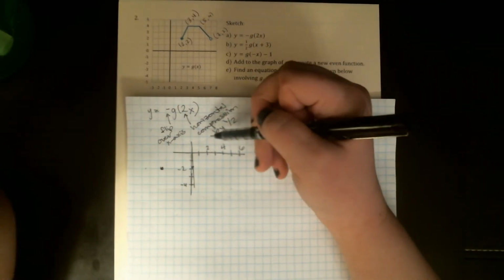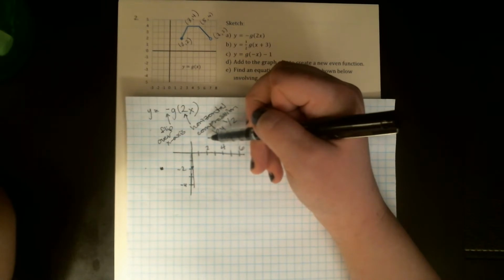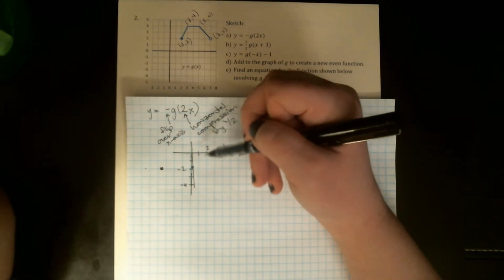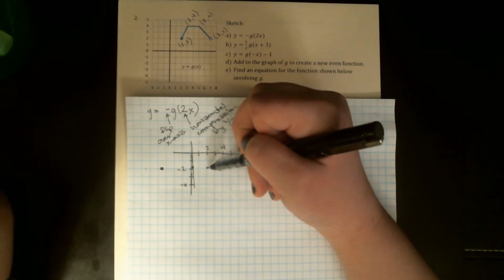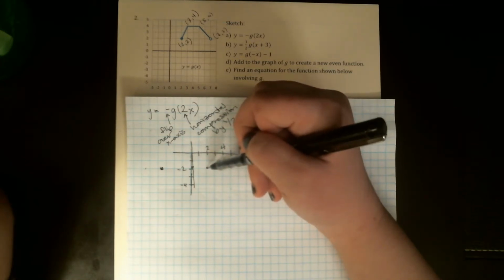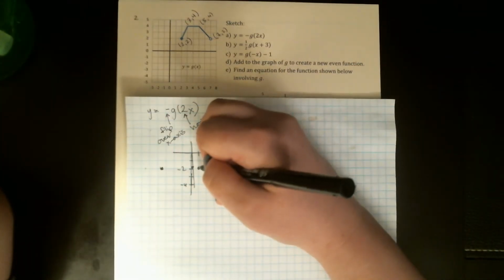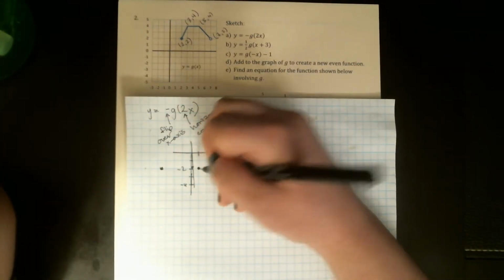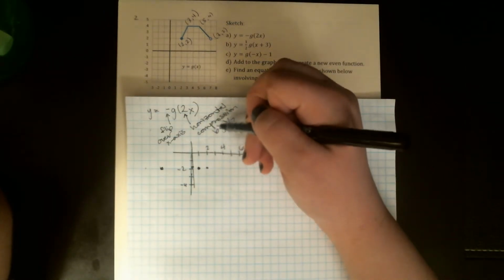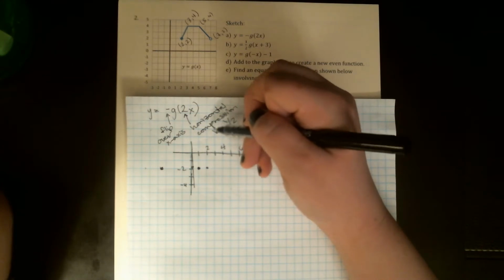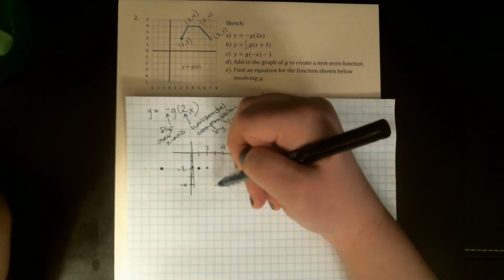Okay, so starting at 2, 2, if I'm flipping over the x-axis, it's going to end up down here. And then I'm doing horizontal compression by half. So instead of 2, negative 2, I cut my x in half and it'll be 1, negative 2. So the closed circle ends up at 1, negative 2. 3, 4, when I flip upside down, ends up at 3, negative 4.